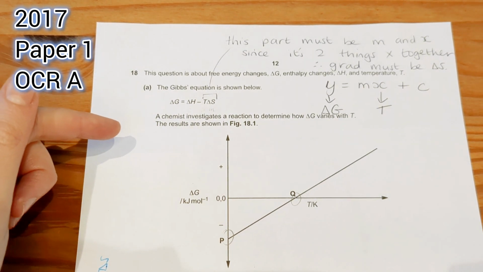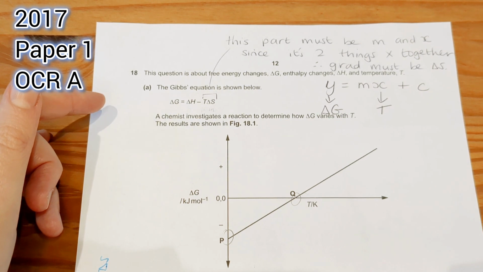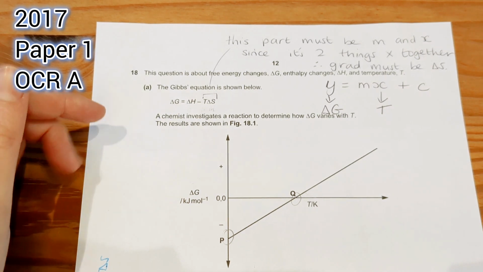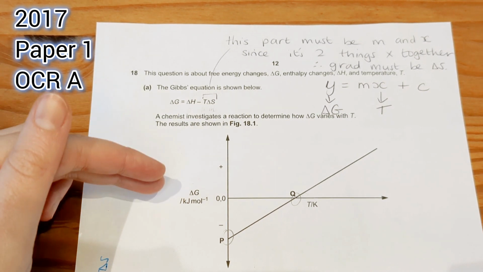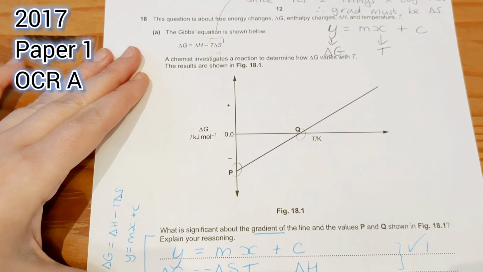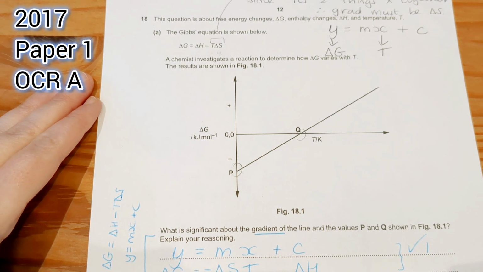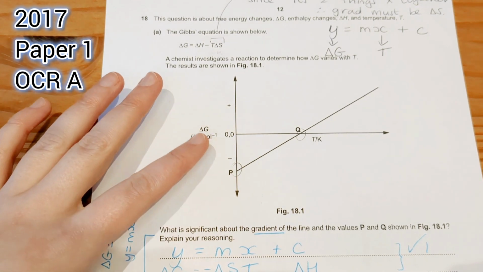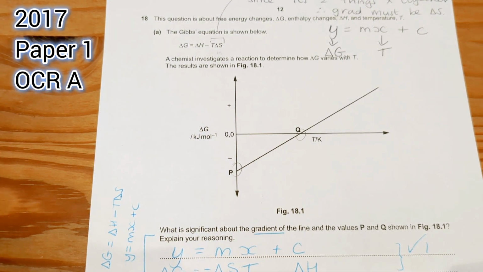A chemist investigates a reaction to determine how delta G varies with temperature. The results are shown in figure 18.1 and we have a graph here. Then it says what is significant about the gradient of the line and the values P and Q shown in figure 18.1. Explain your reasoning.